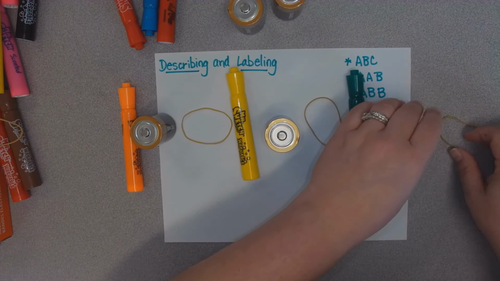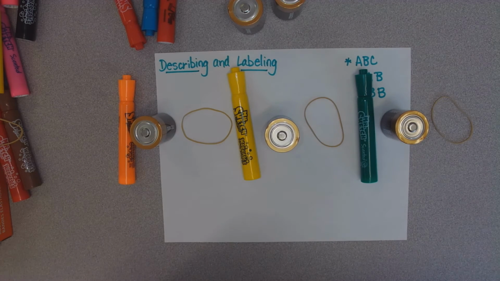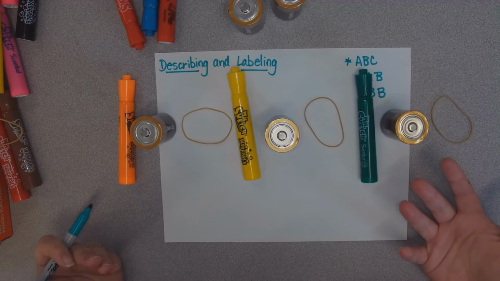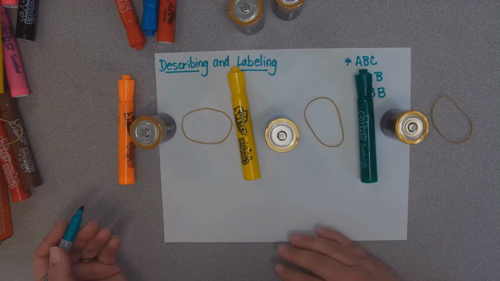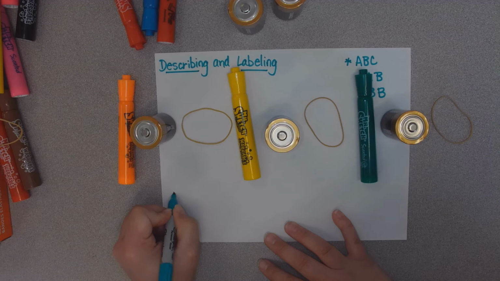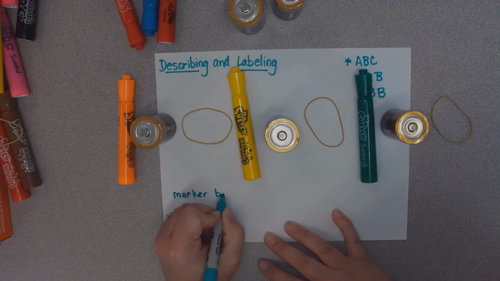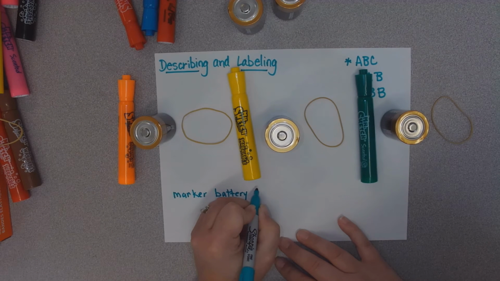So once you've made your pattern, there's 2 ways that you can show me that you know what to do. If you are describing this pattern and you want to do it on a picture, you'd have to write down what you see. Describing means say what you see. So I would describe this as marker, battery, rubber band.